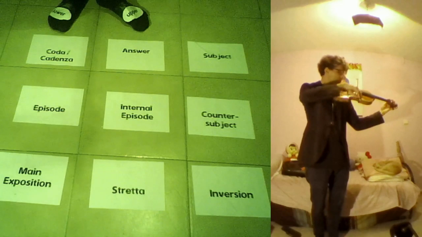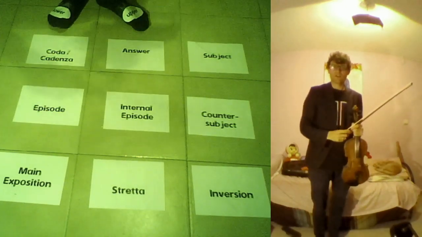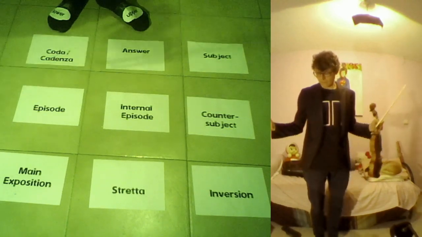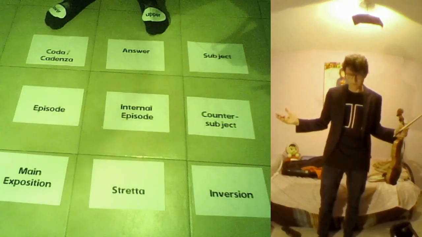Tune the violin also good. Start. We start like this.